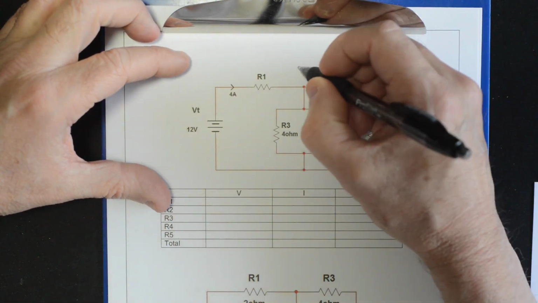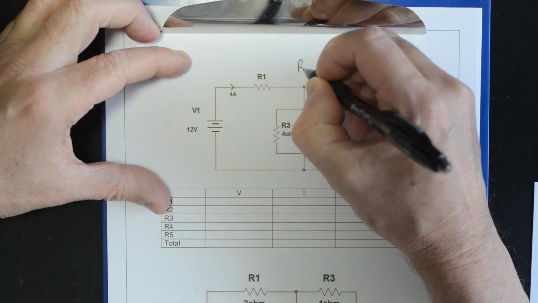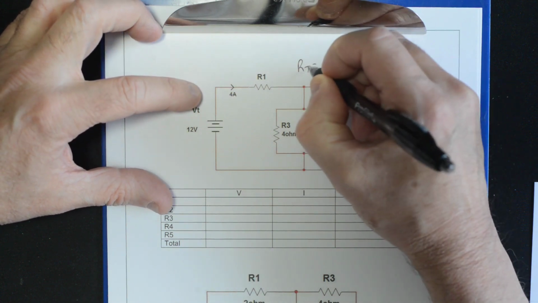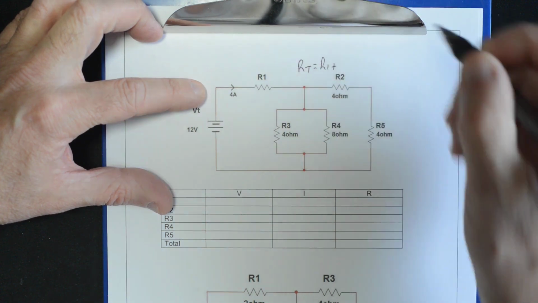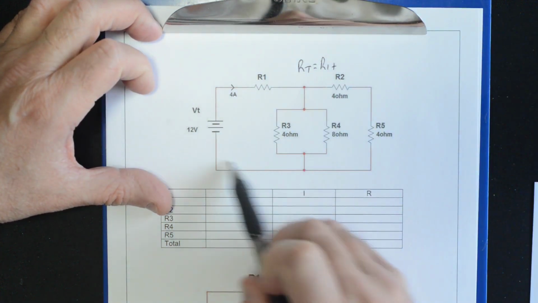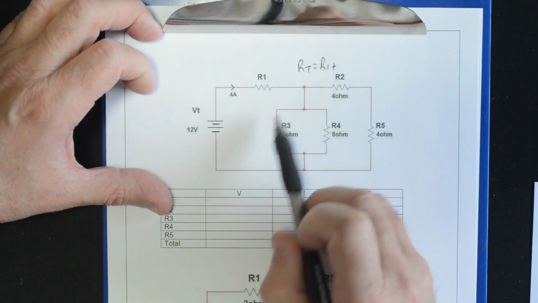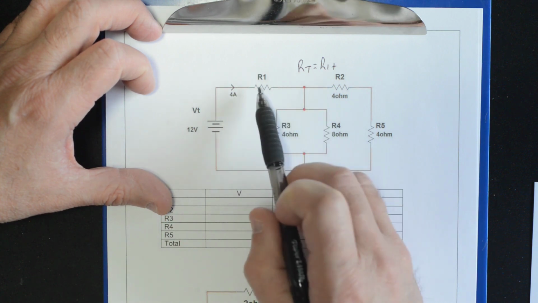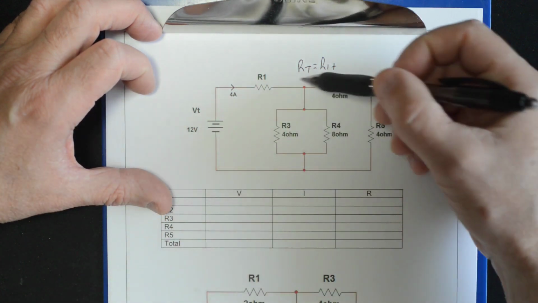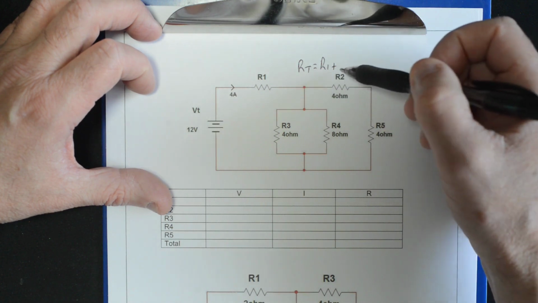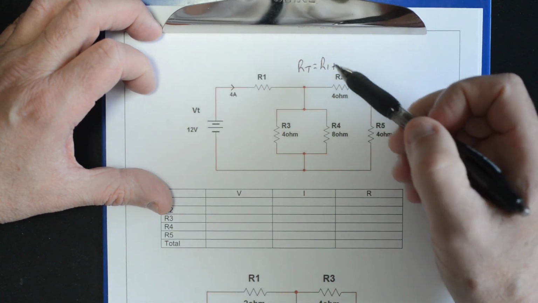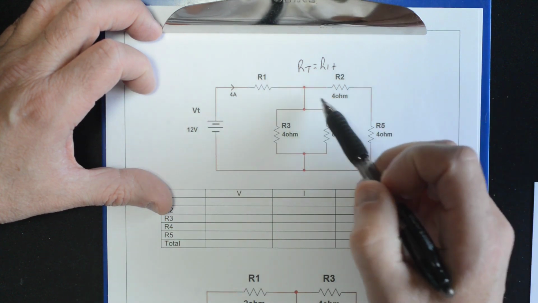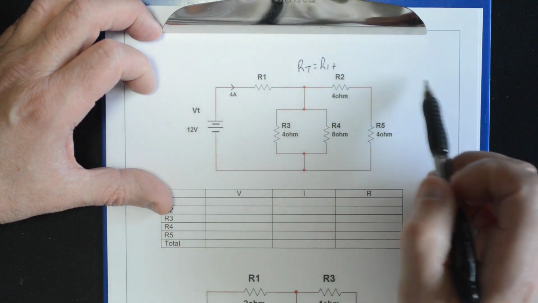So again, let's just take a look at RT here. Let's explain how we are going to attack this. It's R1 plus... Again, it doesn't matter how you want to go through this circuit current-wise, it's all going through R1. So R1 is in series with everything else. Now, if you don't recognize the balance of what I'm going to write here in this brief equation, when I redraw this, this should make more sense.